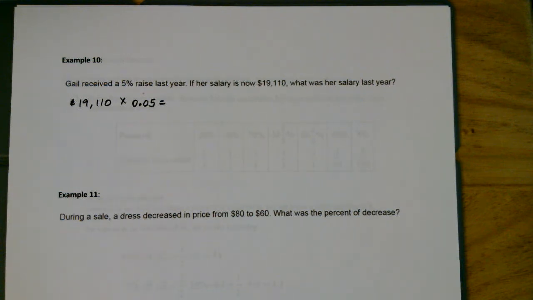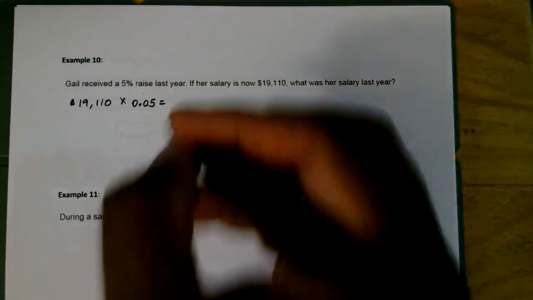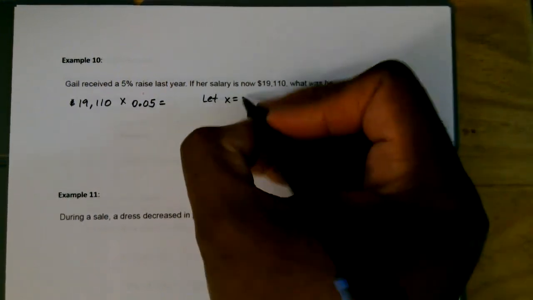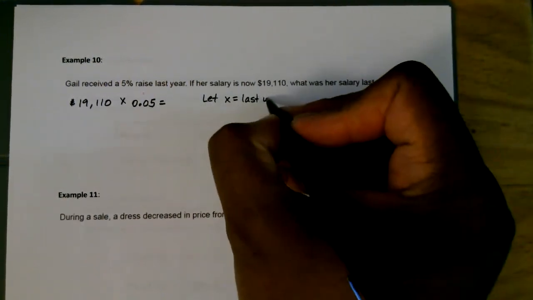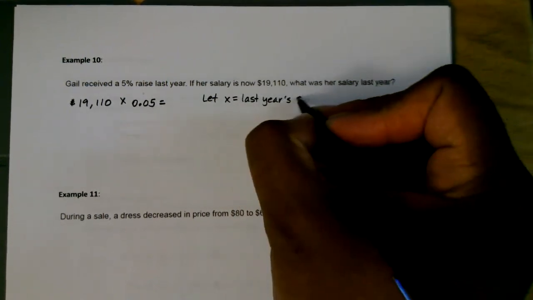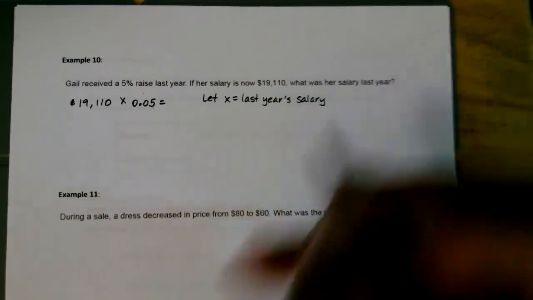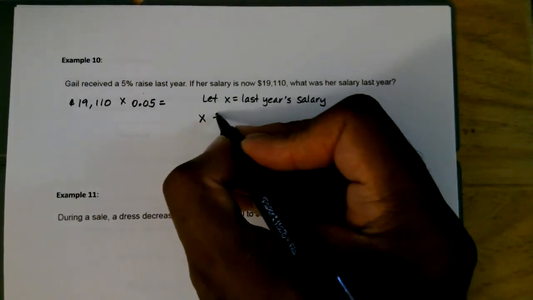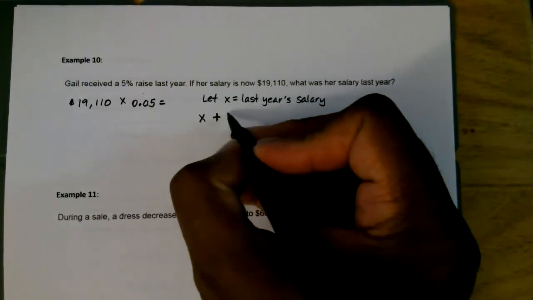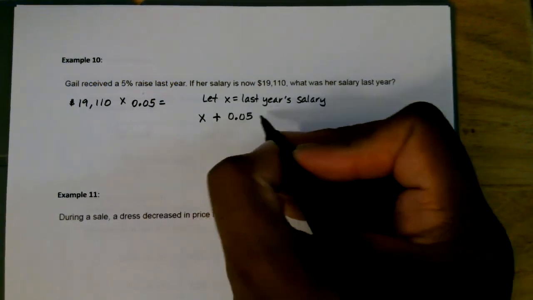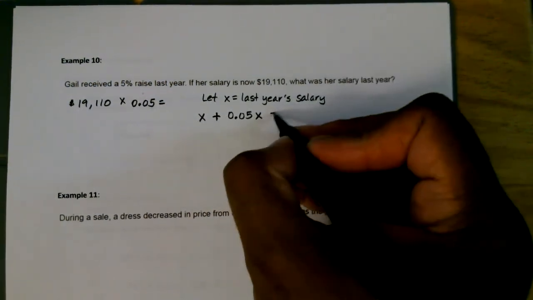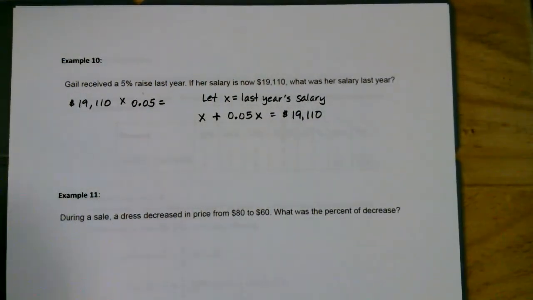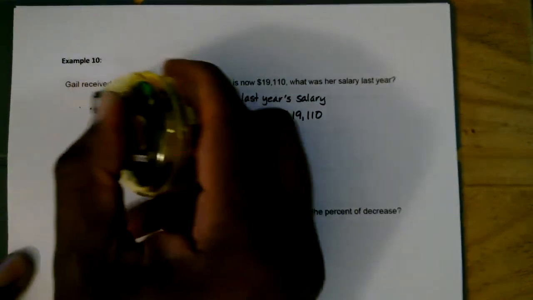And in fact, we might need to write that as an equation, which is this. I'm going to let X be last year's salary. X will be last year's salary. And that means there's last year's salary plus taking 5%, which will be 0.05 of last year's salary, equals $19,110. Okay, that would be the equation.